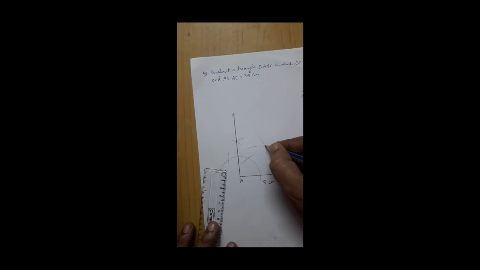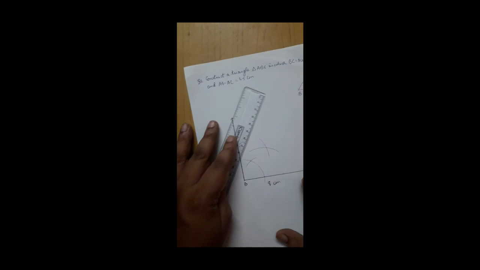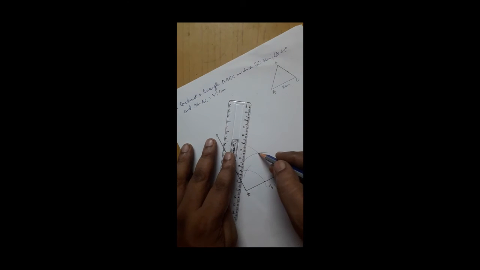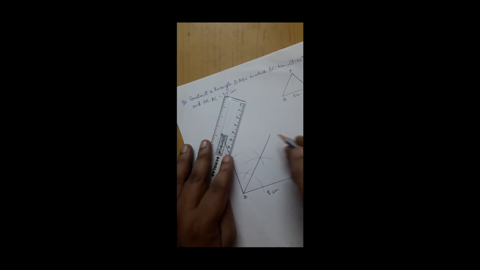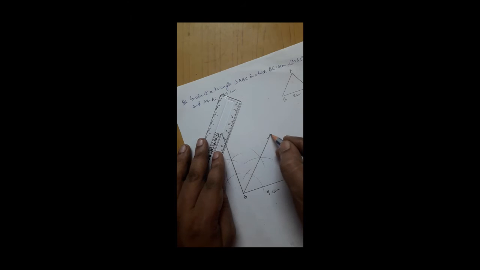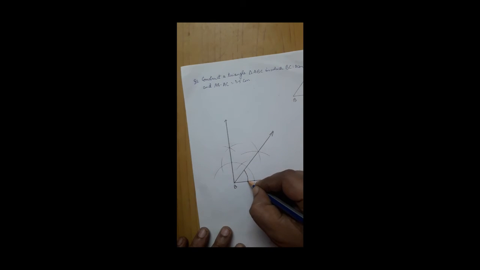And where the two arcs have intersected each other, I will mark that point here, and I will construct a line passing through this point from B, this way. So that we get our 45 degrees angle.